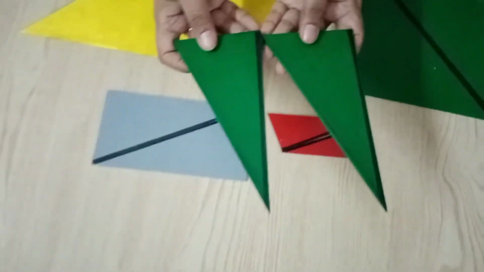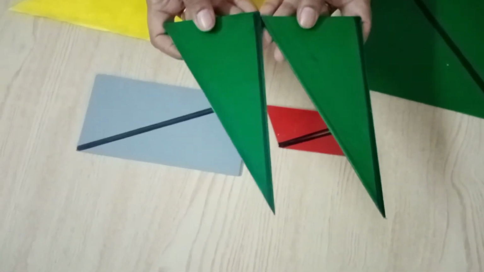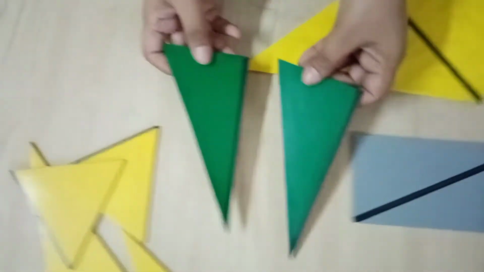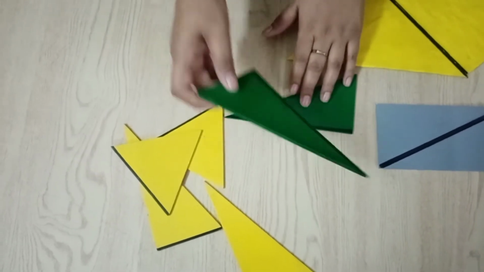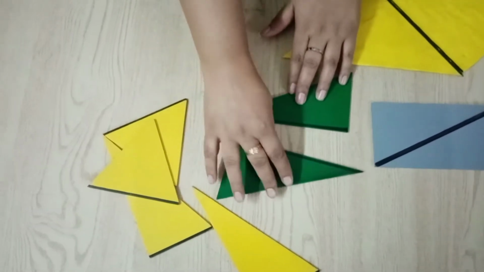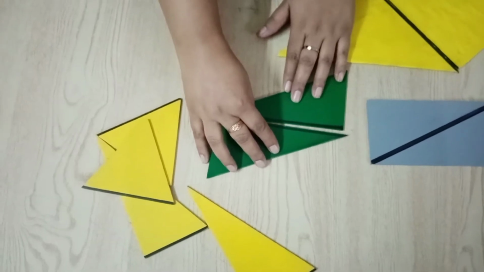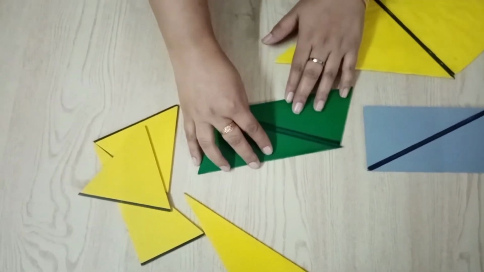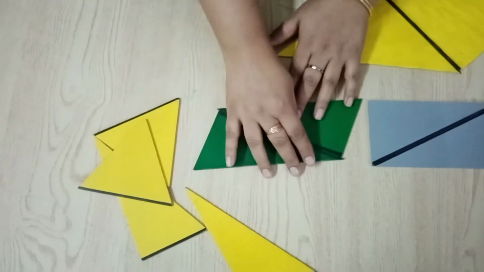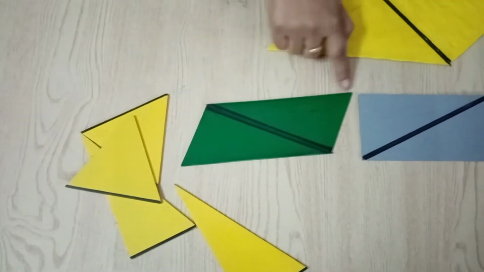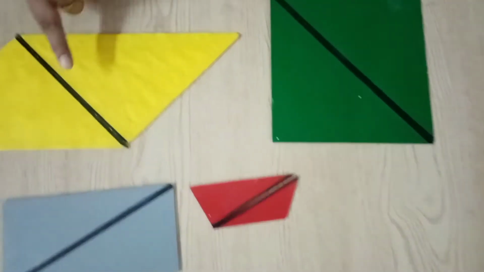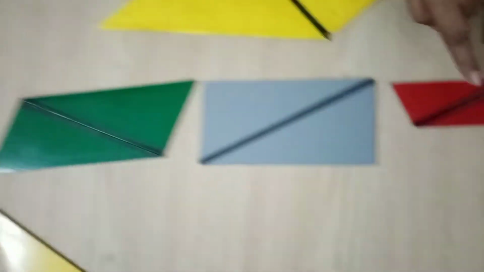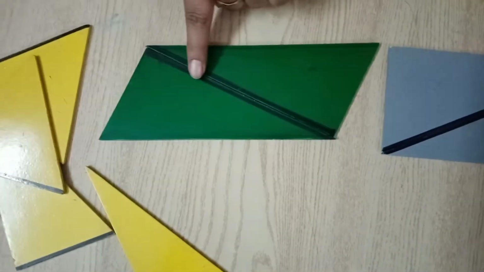Now we are working with these two scalene triangles. Now let's see how these green scalene triangles are making one another shape. Let's touch black guideline with one another. When we combine these two triangles, scalene triangles, we see that again we are having another shape. Parallelogram. Square, parallelogram, trapezoid, rectangle, parallelogram.